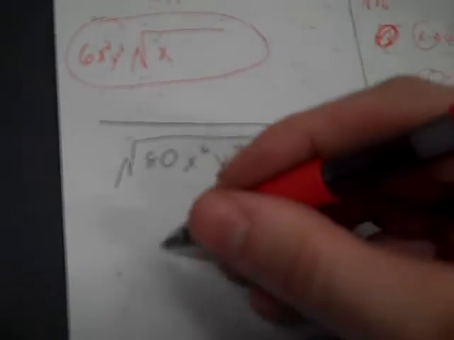Okay, my next problem, square root. So we're going to treat the square root of 80, and then x to the 6, I go x times x times x times x times x times x, and then y to the 4th, y times y times y times y. Okay, so 80, not in here, so I got to divide the 80.